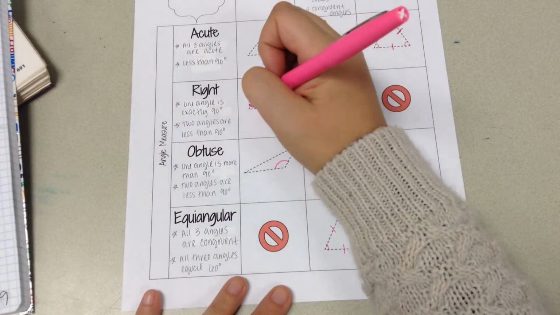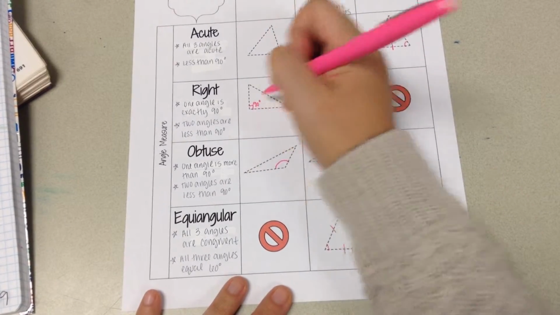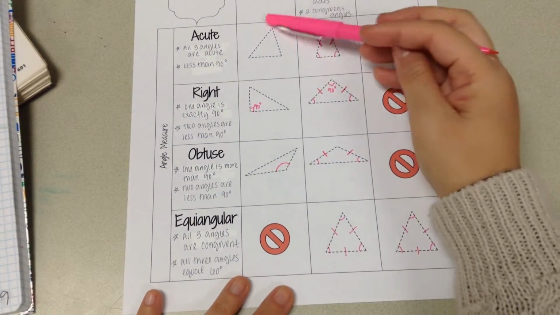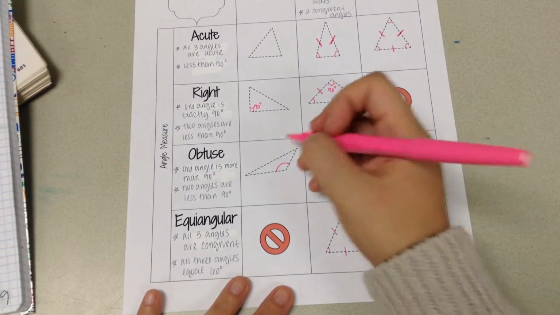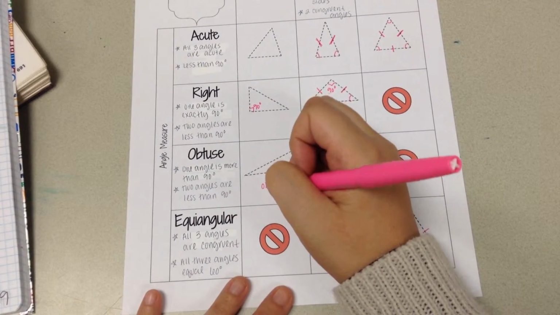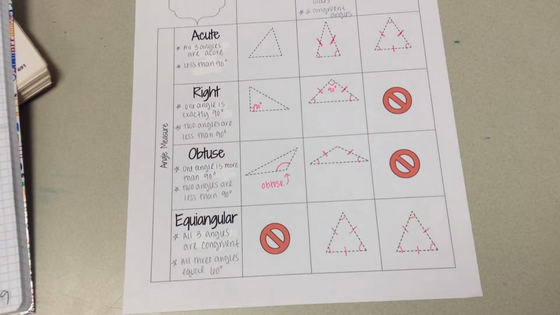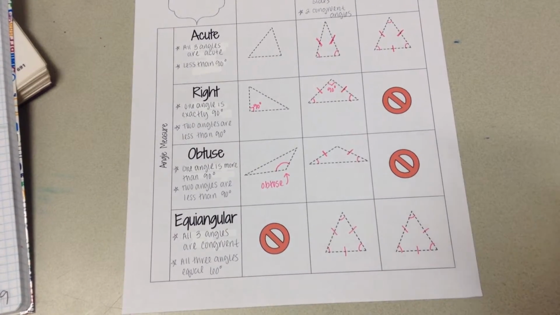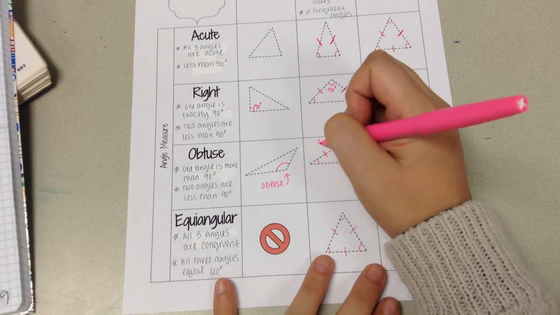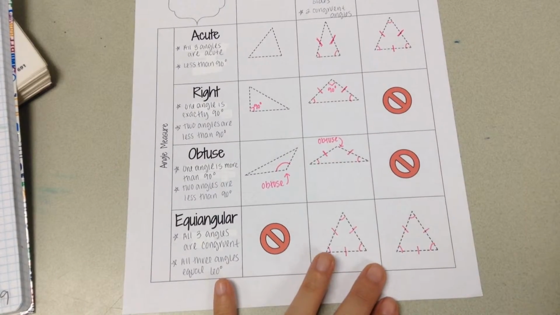This is the right angle right here. This is the right angle right here. This is 90 degrees. This is 90 degrees. And then none of those are going to be congruent. This is obtuse. And this is also obtuse, sorry.